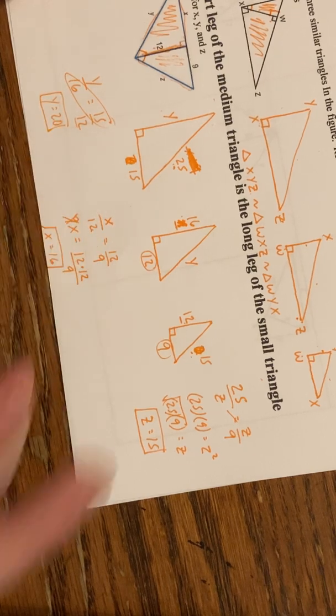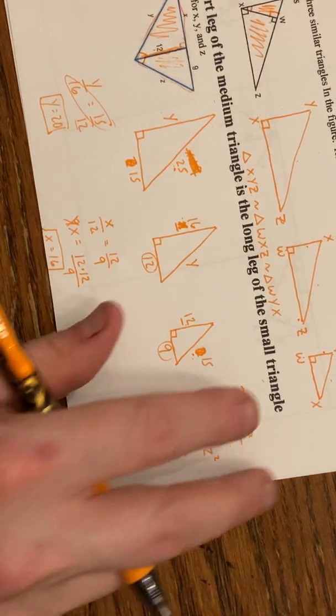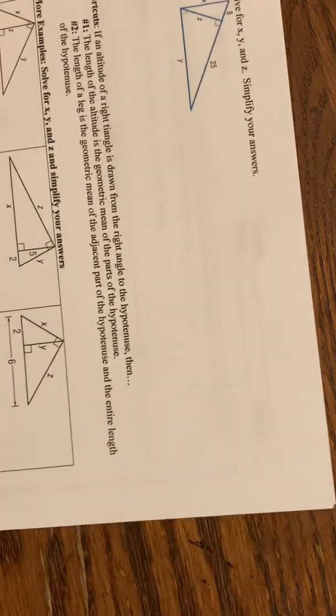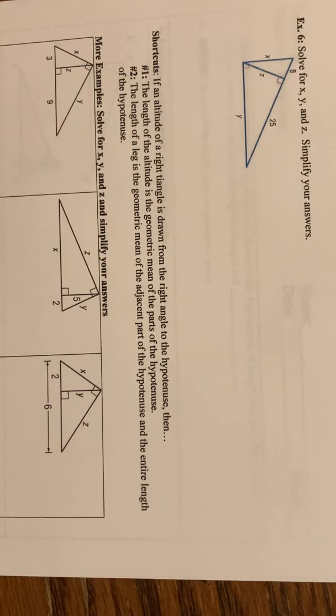Okay, study this problem because that is what you will have to do on your test. It's a 6-point problem on the test. It's a big one. These two in particular are what you have to do on the test. Let's do another one, shall we? Yes, we shall.